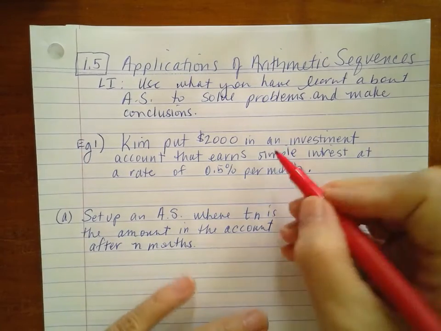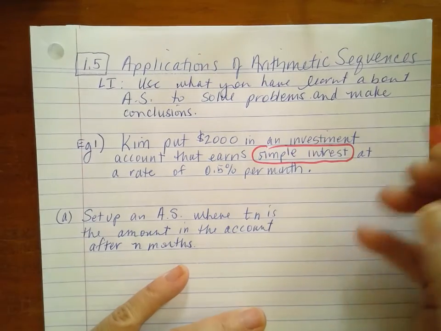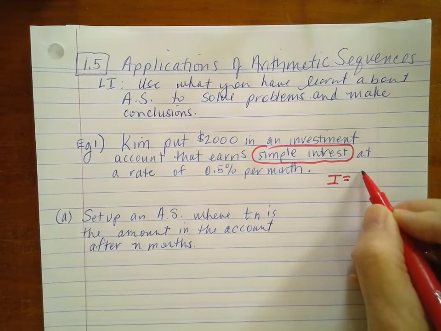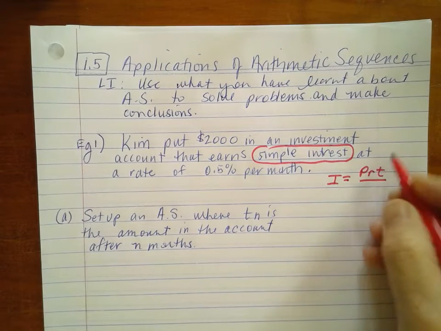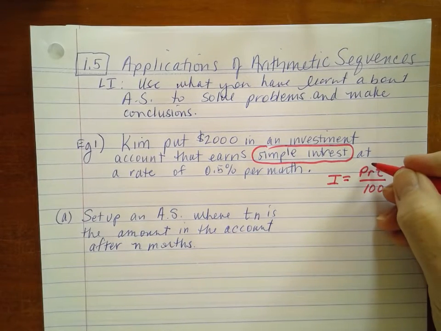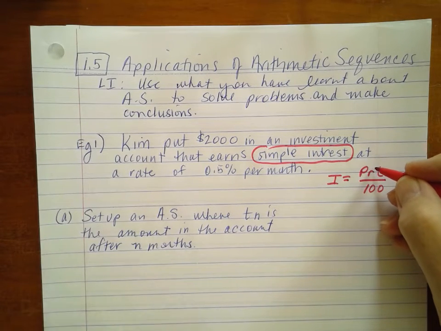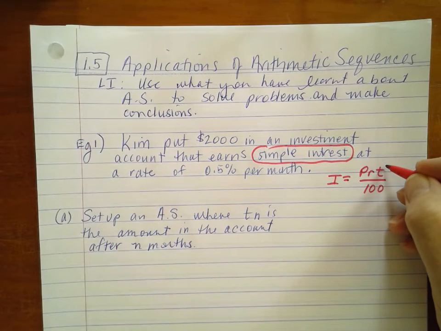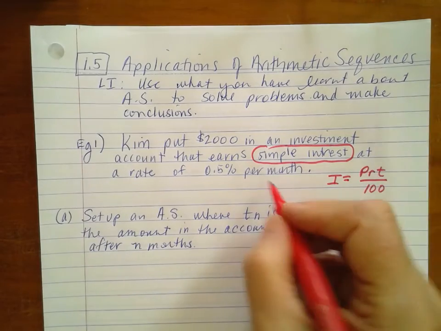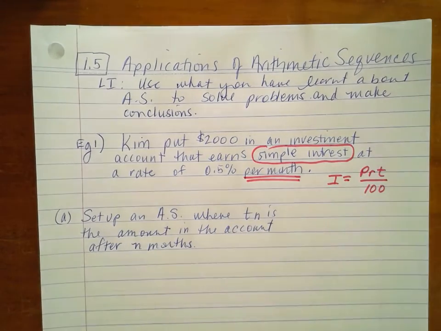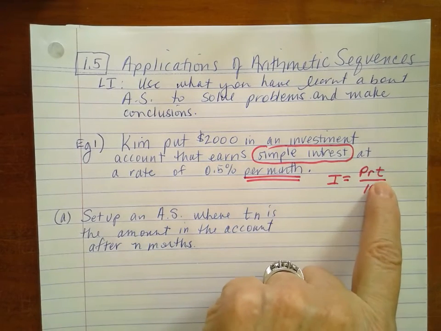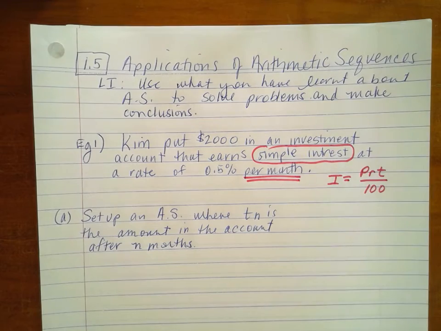Simple interest is something that we've learned about in earlier years, but let's write that formula down again. I equals PRT over 100. The P is the principal, the amount of money that's invested in the beginning. The rate is the percentage rate, as stated in the problem. And the time is how many of these periods have gone by. If it says per annum, then it's each year. If it says per month, then it's each month. So you have to make sure you know what you're talking about in that regard.